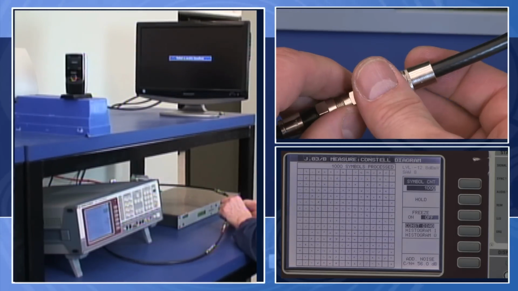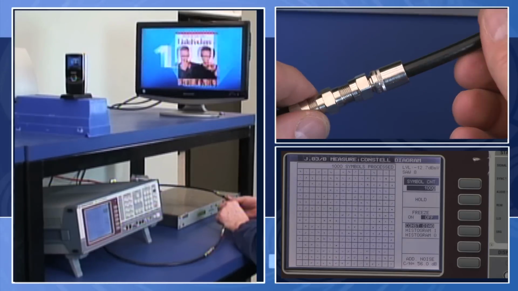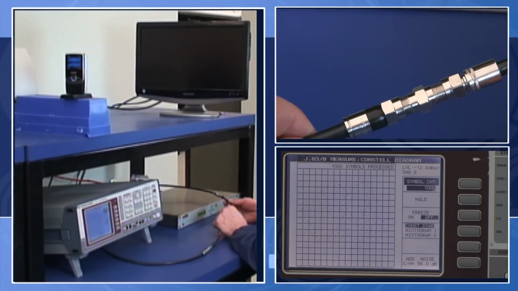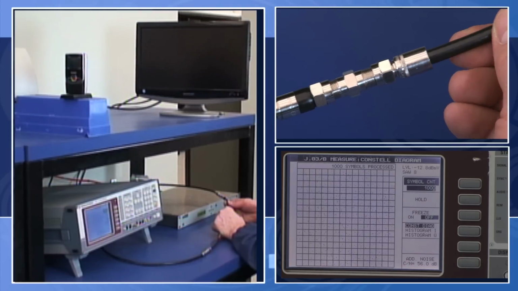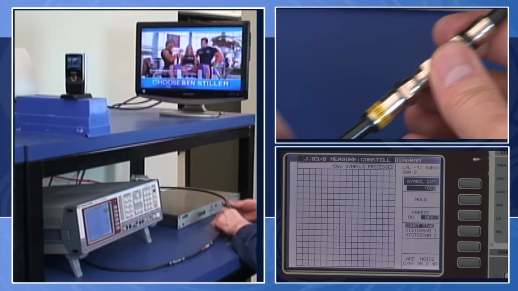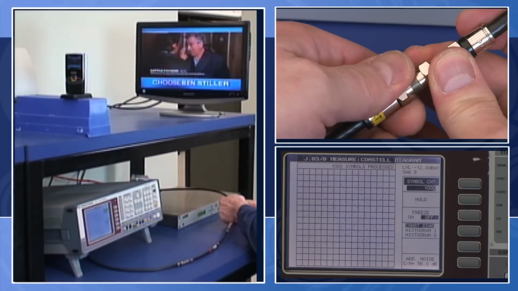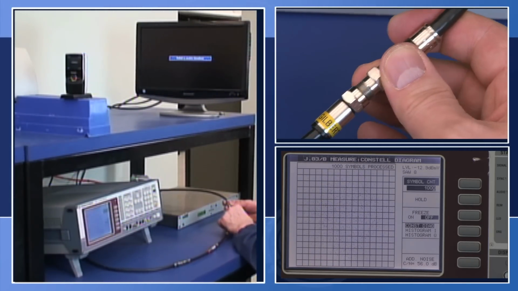Another manufacturer's connector. Let's let the video come back first. There it is. Another manufacturer's connector go loose. I see the pixelizing happening, and we see the constellation being very erratic. And the last industry connector immediately goes bad.